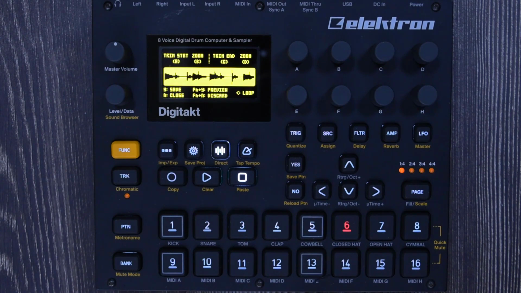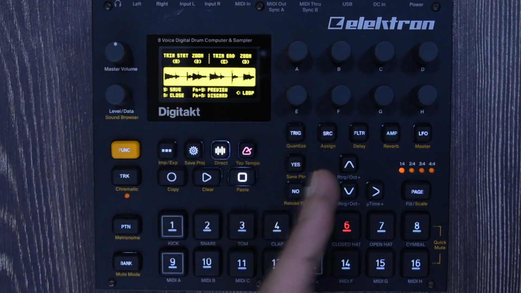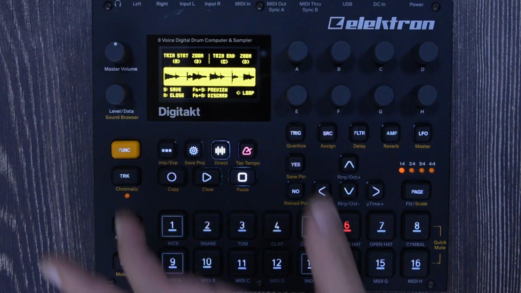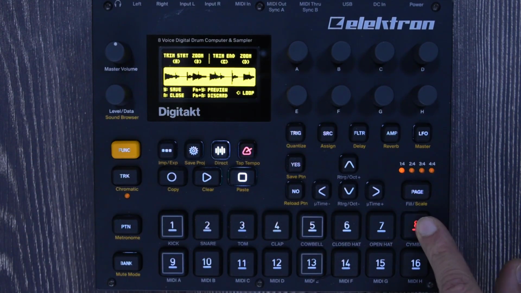So you might choose to crop it and trim it. We're going to do that in a second, and then save different parts of the same sample. Right now we save the whole sample. So if I go to the number 8 and play it, we have the sample right there. All right, so that works.